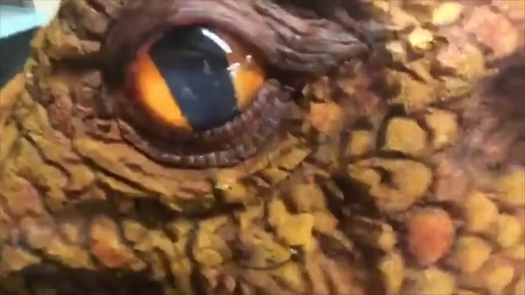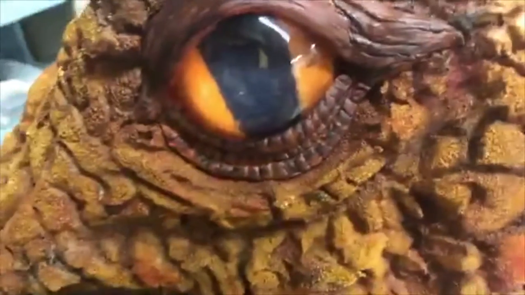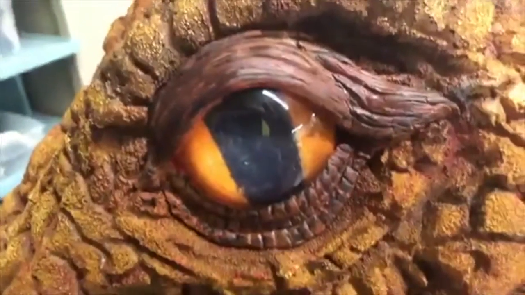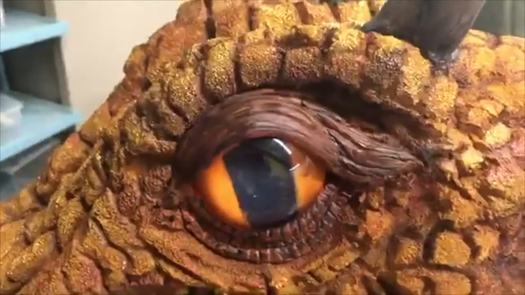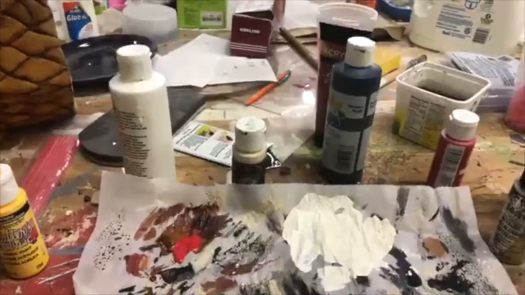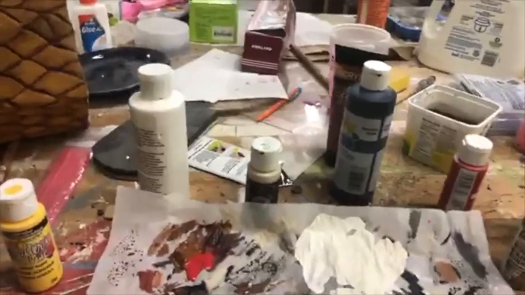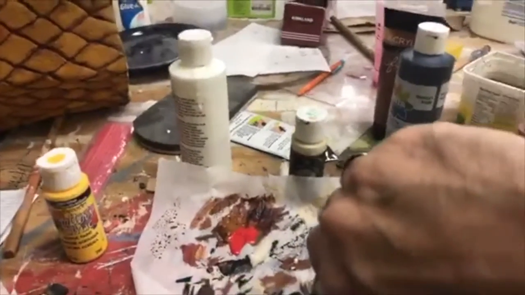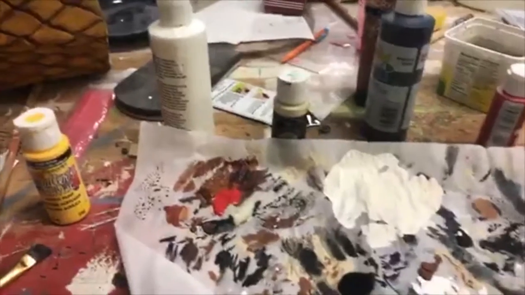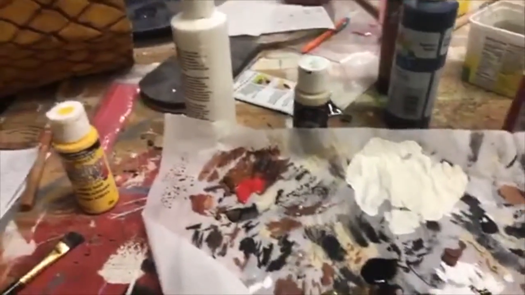So again, this is sort of our shadowing now. And I'm going to try to add a little bit of, I've got this sort of, I don't know what color you want to call it. It's chocolate brown, but it's a metallic chocolate brown color. And I'm going to squirt some of that on here.